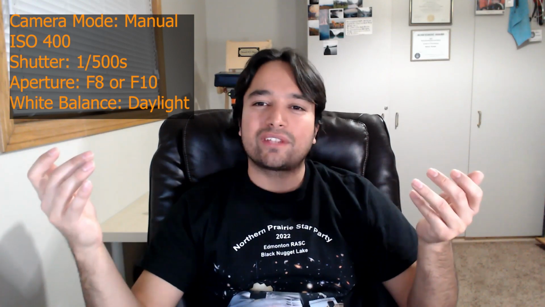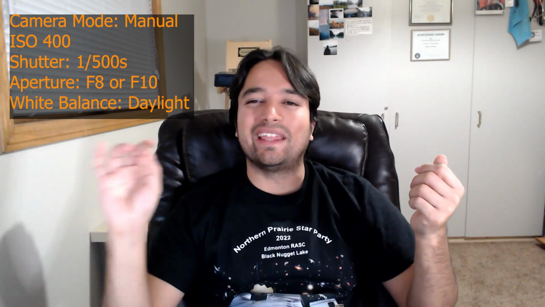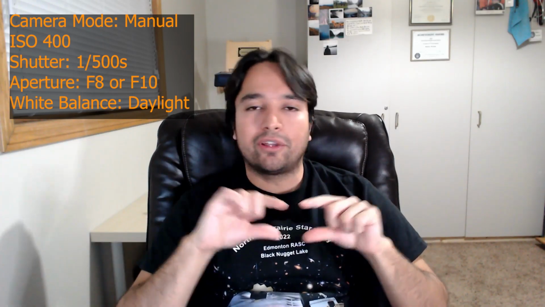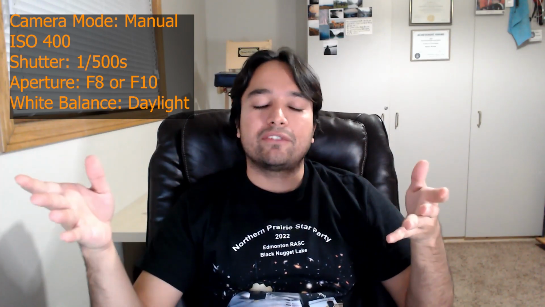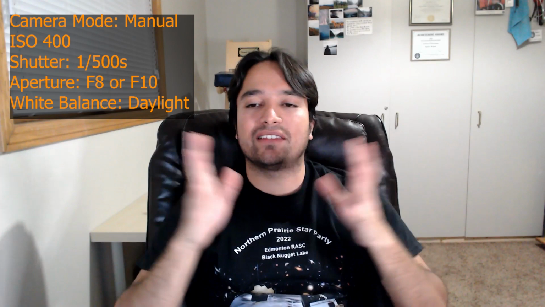Now, once you've got those set, make sure that your white balance is set manually to daylight white balance. And to be able to adjust all of these settings, you will have to go into your camera settings and set your camera to manual, and then set all of these settings in there. So once that's done, then you are ready to image.